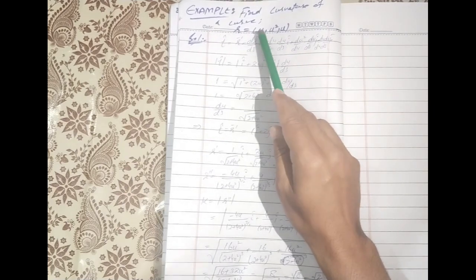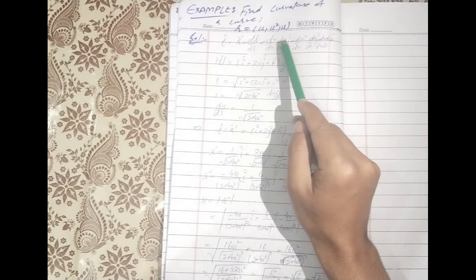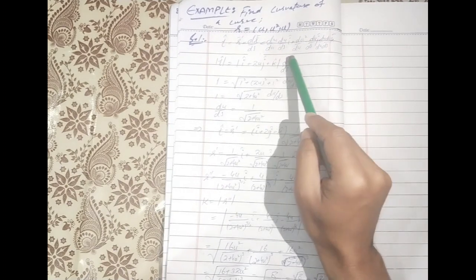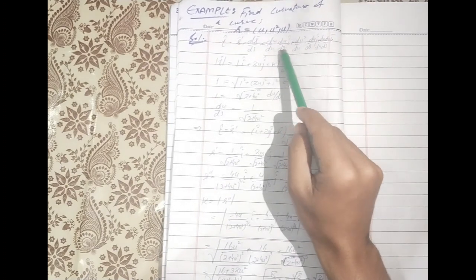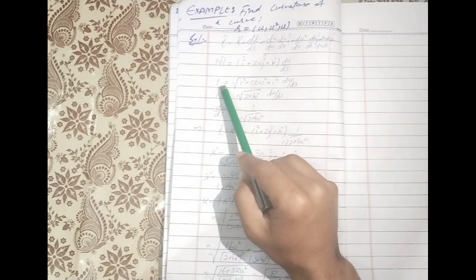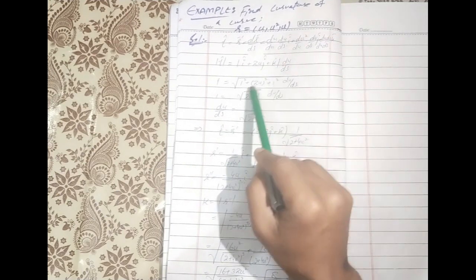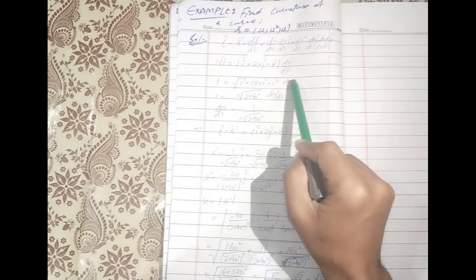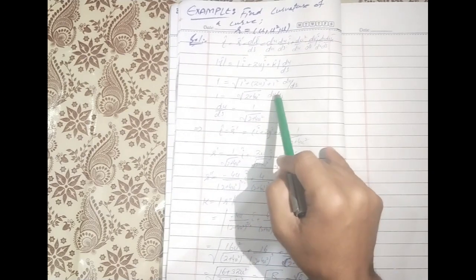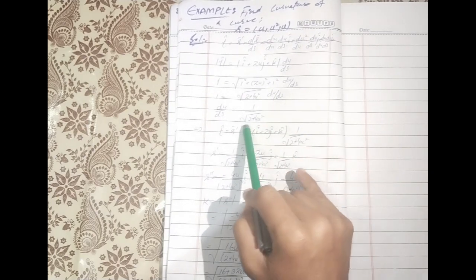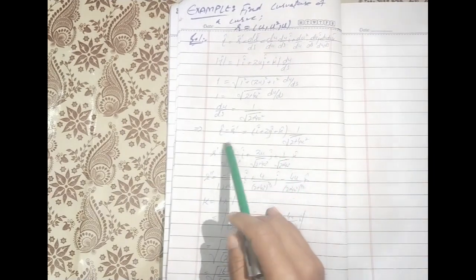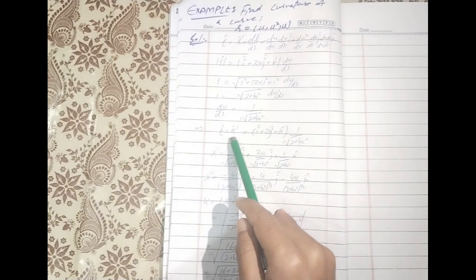After applying the chain rule, we can find the xyz components, and du by ds is common from these terms. Unit tangent is equal to this, and its modulus is this du by ds. Du by ds is equal to 1 over square root of 2 plus 4u square.